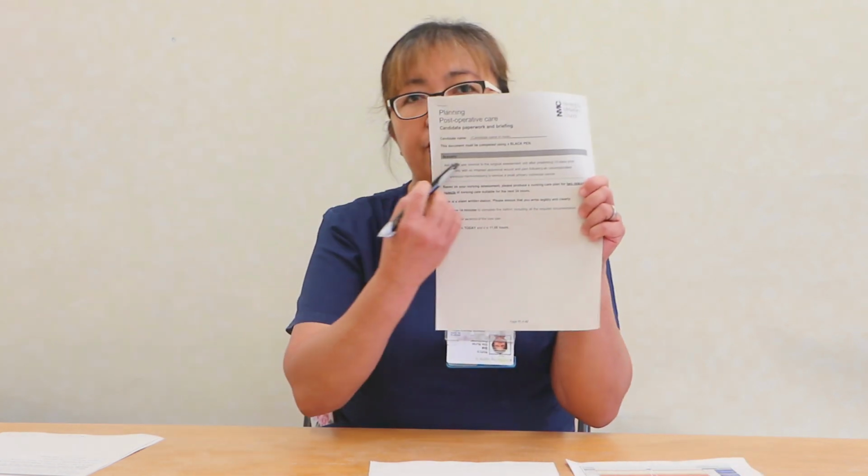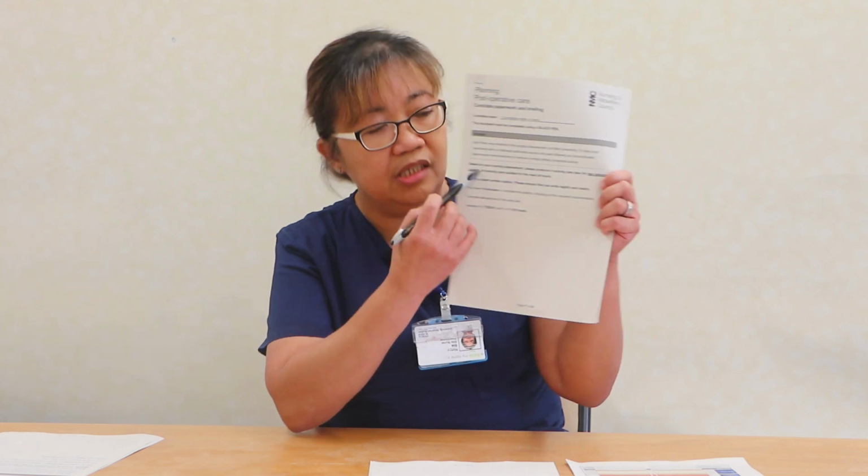The actual planning and evaluation and the problems that you're going to create depend on the scenario that you've been given, which is in front of you, as well as the time of your scenario, which you're going to follow. So for now, that's it for your planning.